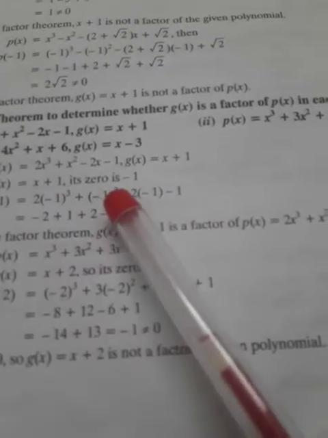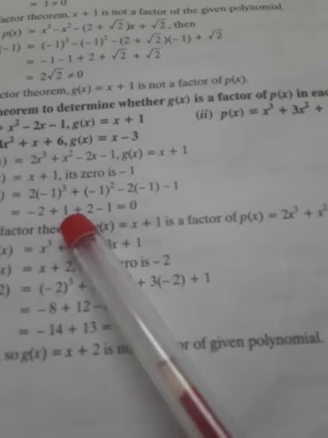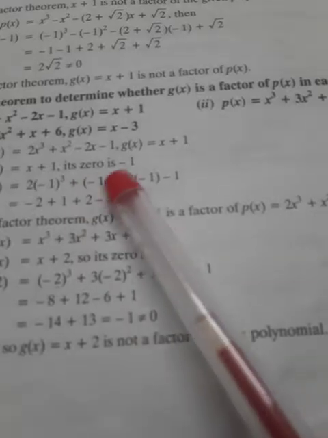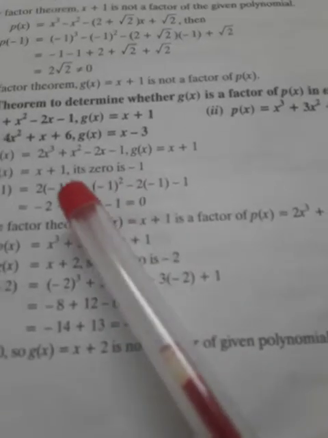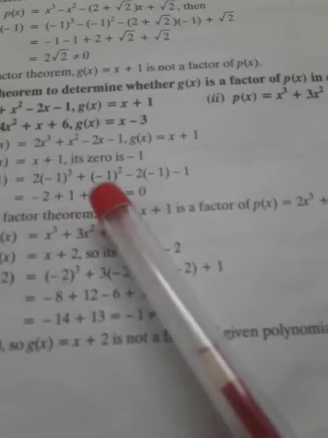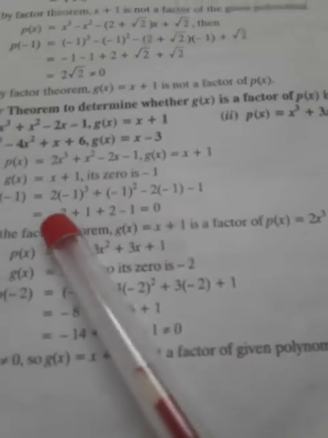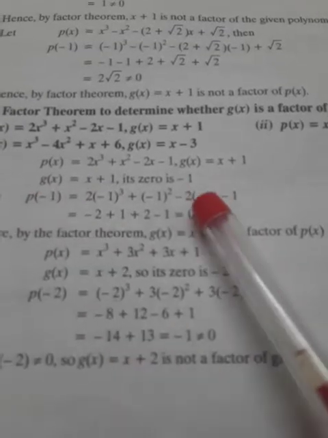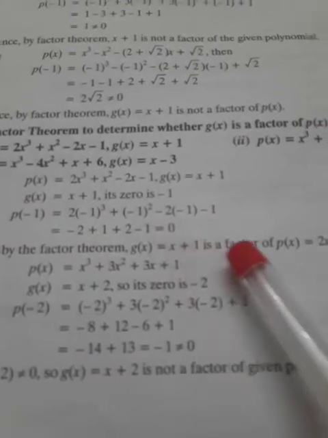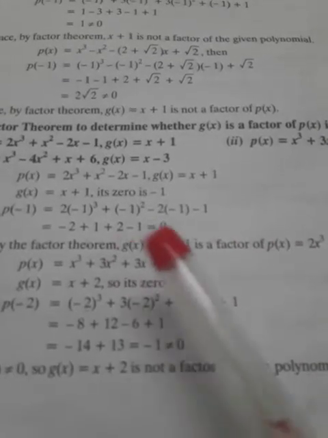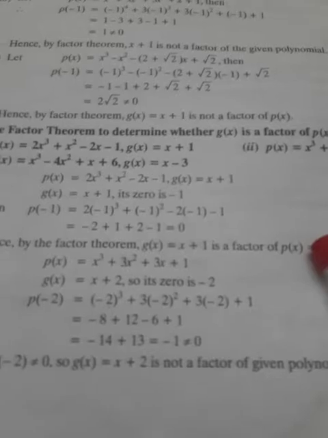Now this negative 2 and 2 we can cancel because they are a number and its additive inverse. Then 1 and minus 1 also we can cancel because they are a number and its additive inverse. So their sum will be 0. So here the answer will be 0. So p of negative 1 is 0, which means x plus 1 is a factor of p of x. Given g of x is a factor of given p of x.